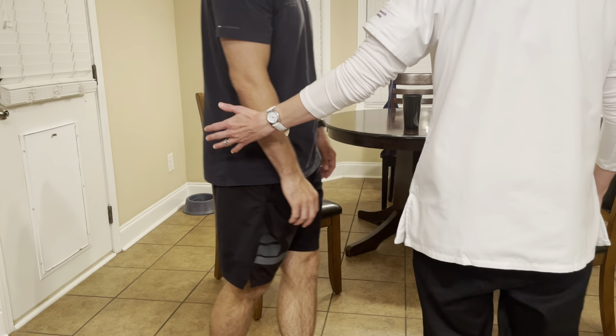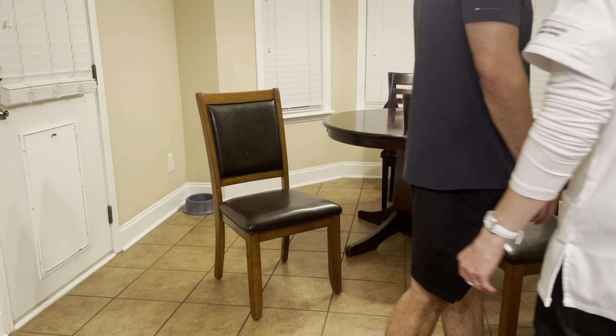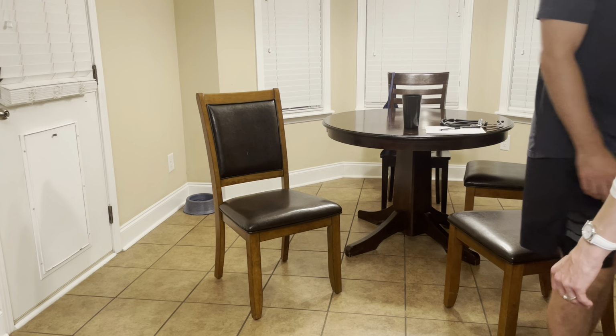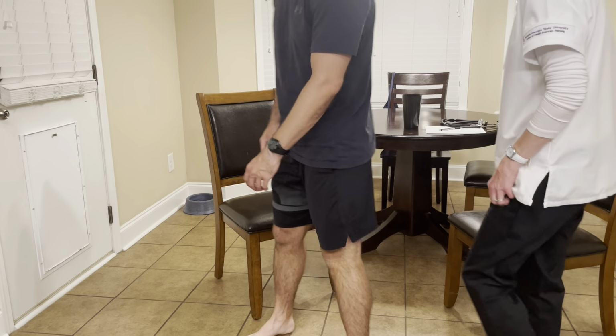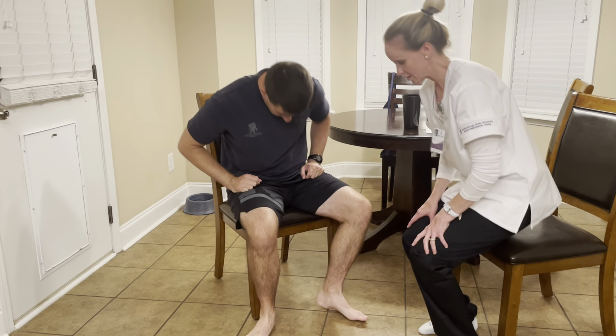Perfect. All right. You can go back and have a seat. So patient's gait and balance are good in a normal range.